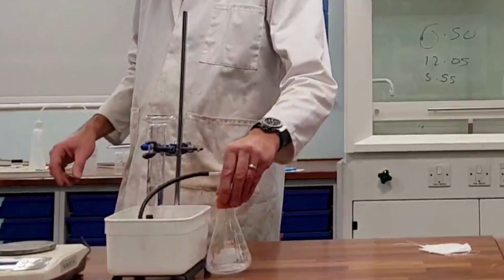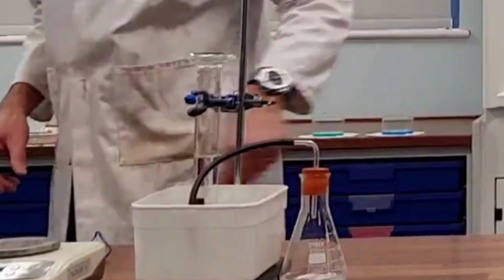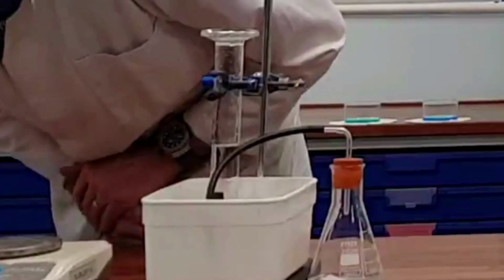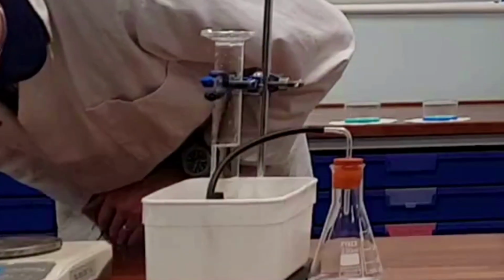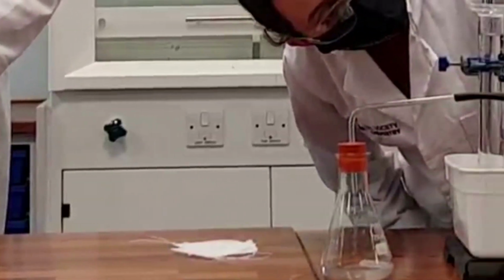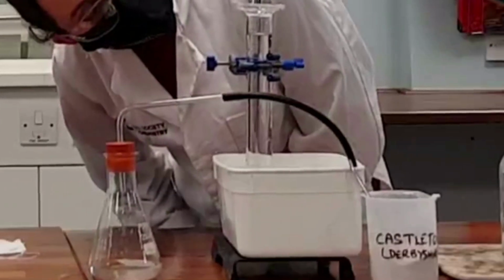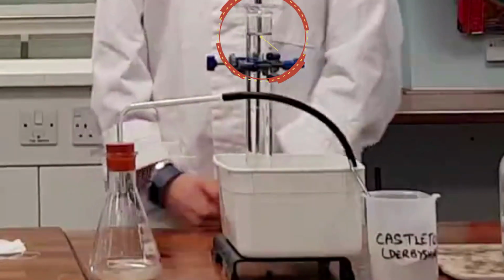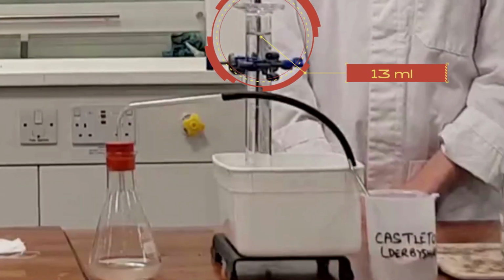Reading the measuring cylinder, sir, how much gas is that so far? You're looking at around 65 centimetres cubed. 65 centimetres cubed. Miss Richardson, who had the Castleton from Derbyshire, what's your reading at the moment? 13 centimetres cubed.